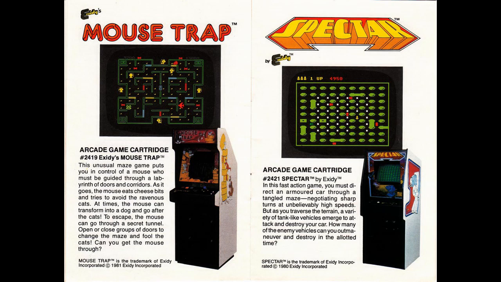But as you traverse the terrain, a variety of tank-like vehicles emerge to attack and destroy your car. How many of the enemy vehicles can you outmaneuver and destroy in the allotted time?